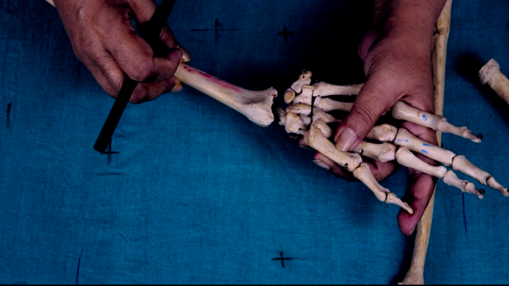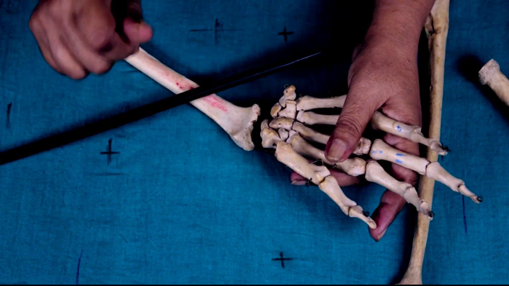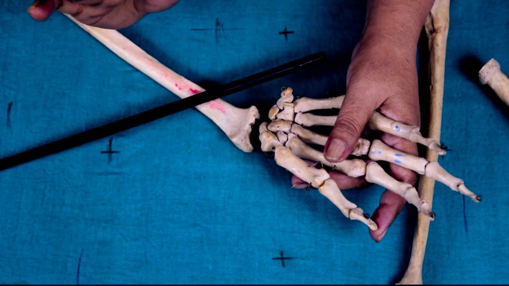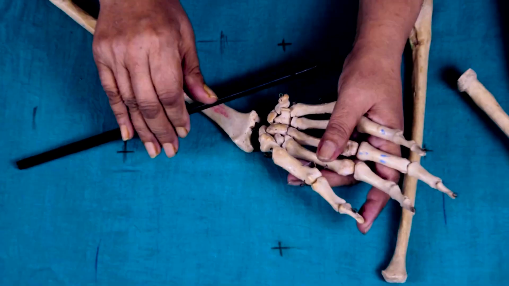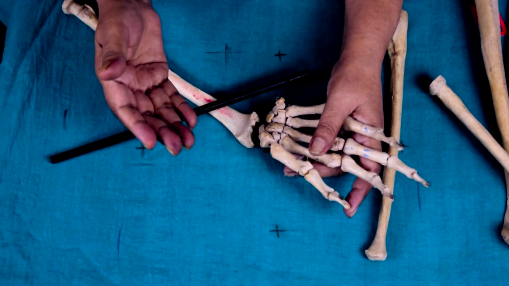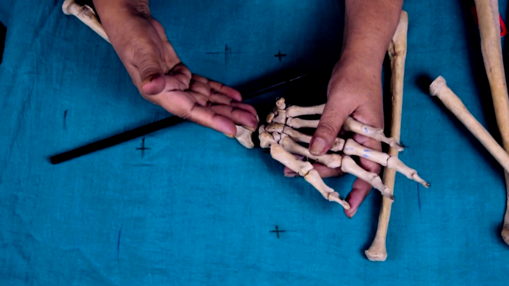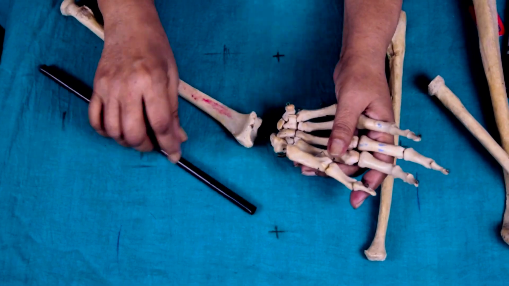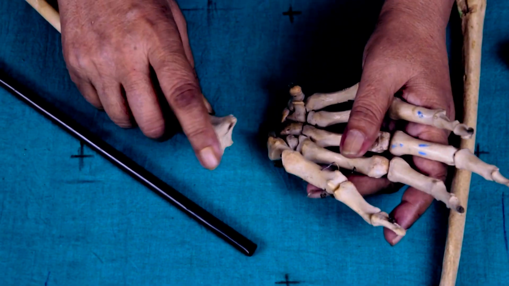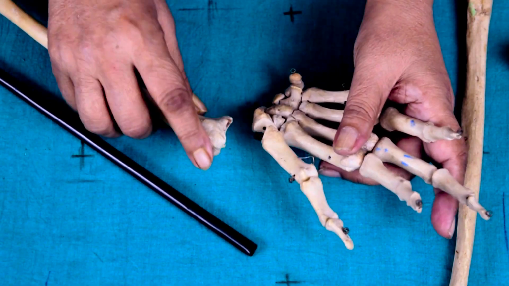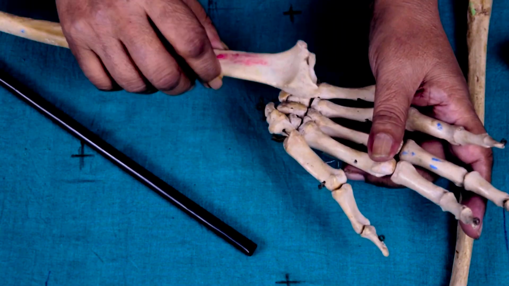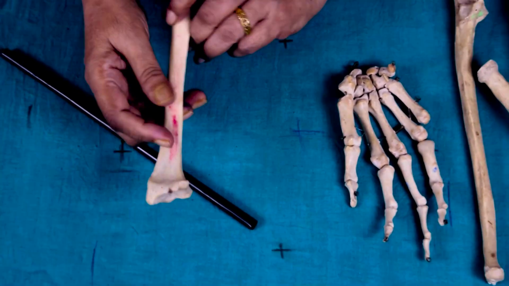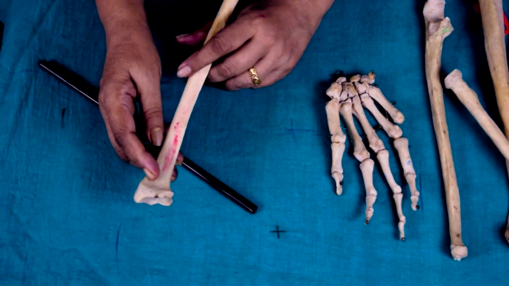This is the radiocarpal or wrist joint. You know, at the wrist joint we perform different types of movement: there is dorsiflexion, there is palmar flexion, there is adduction, there is abduction. All these movements occur in this region. The carpal bones, you will see, for better movement, are so segmented. So we finish the lower end of the radius.